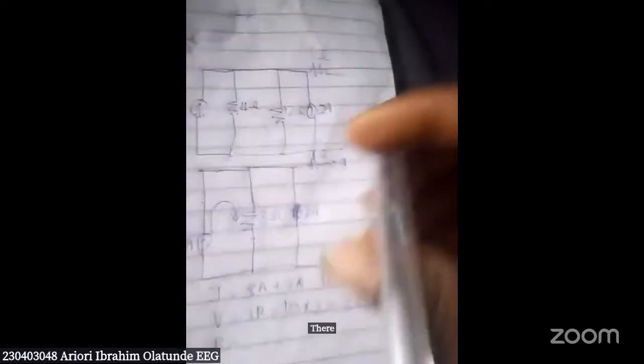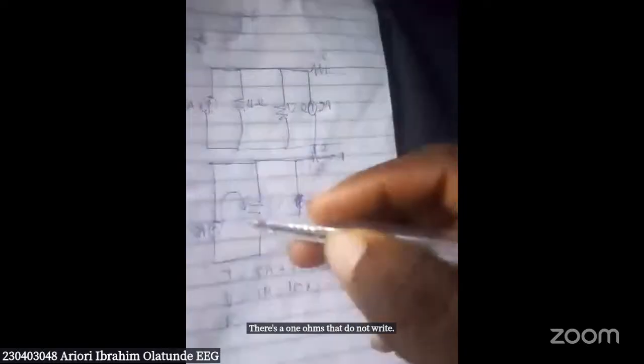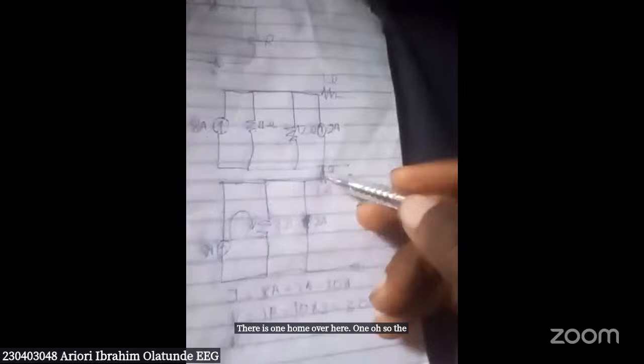Yes, sir. There's a 1 ohm that was not written. Sir, there's 1 ohm over here. So the 3 is in series with the 1 ohm, which equals 4 ohms. So RTH equals 4 ohms.